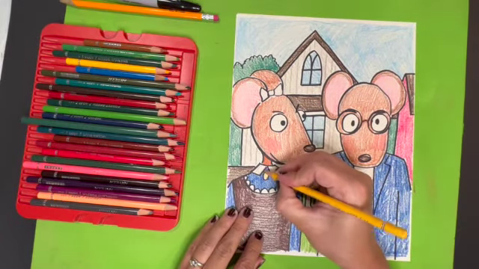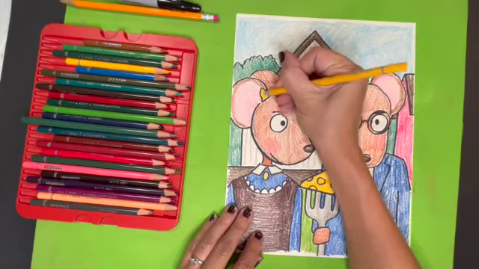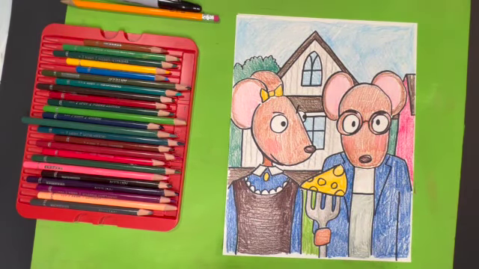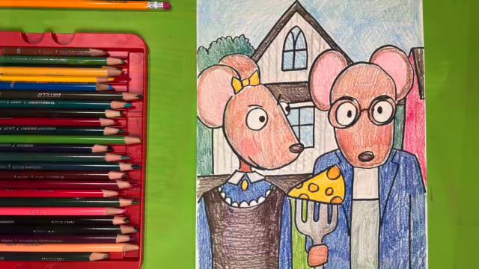Here you can see I have added details to my final picture here, and now have my very own parody of American Gothic.